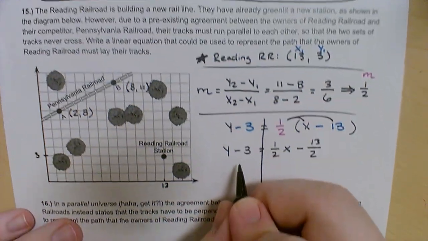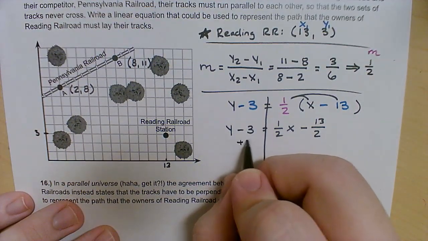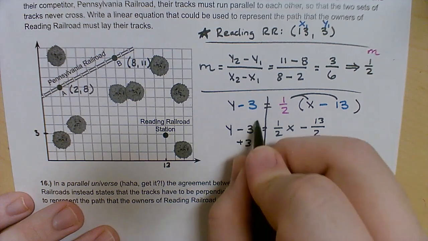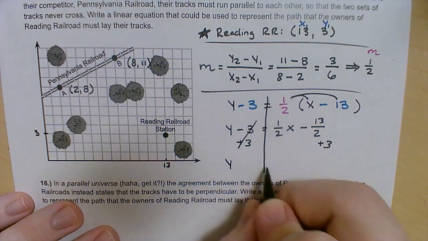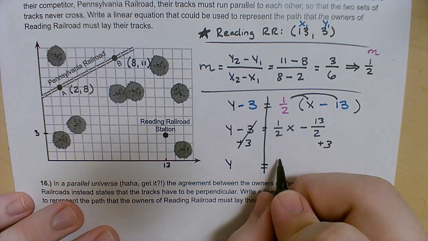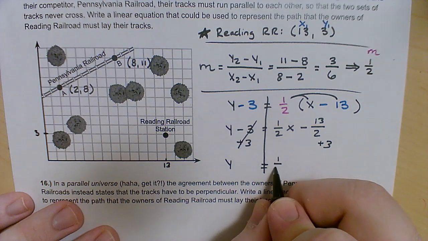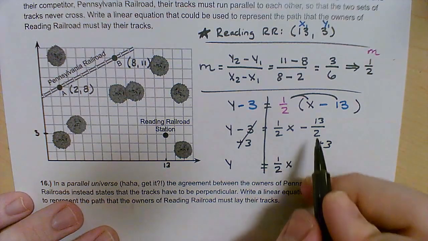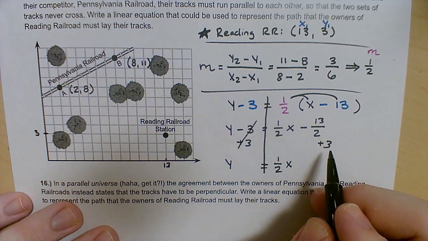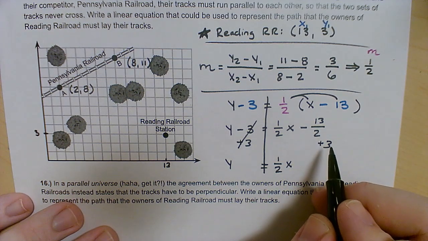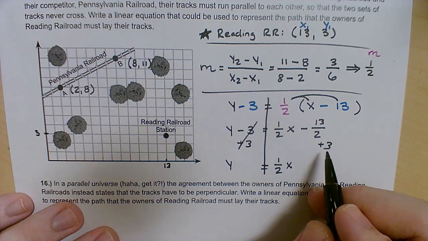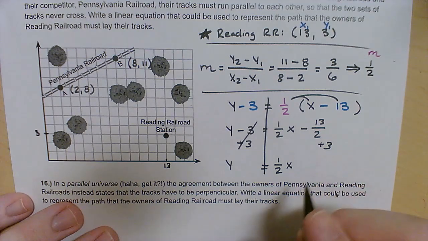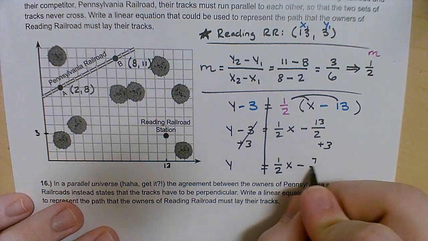Then to get y by itself, we're going to add 3 to both sides. That's going to give you y equals 1 half x, and then negative 13 halves plus 3 is the same thing as negative 13 halves plus 6 halves. It's going to come out to negative 7 halves.